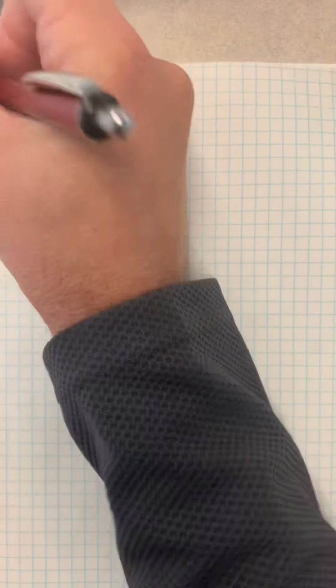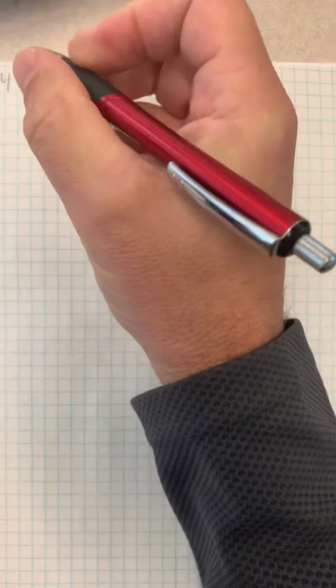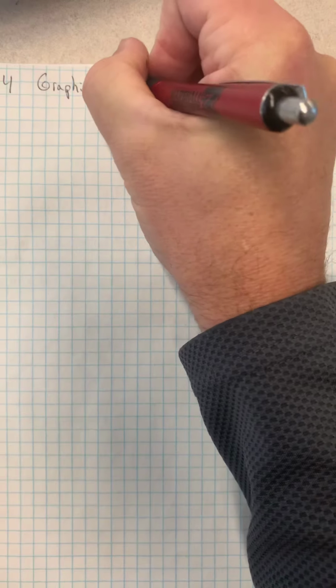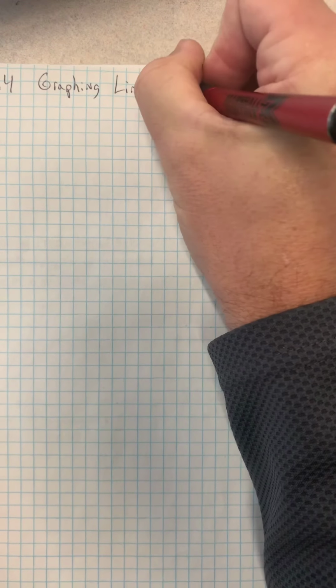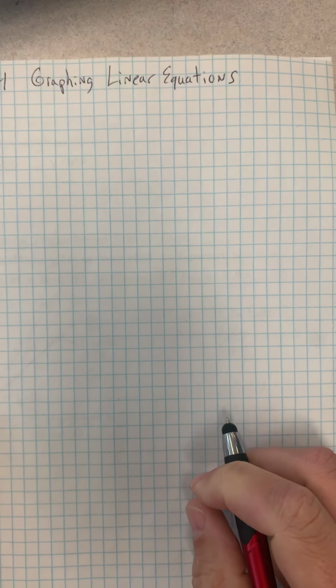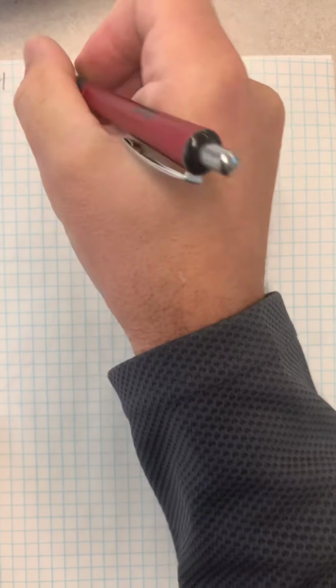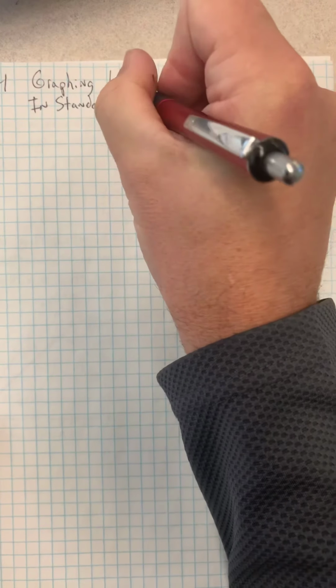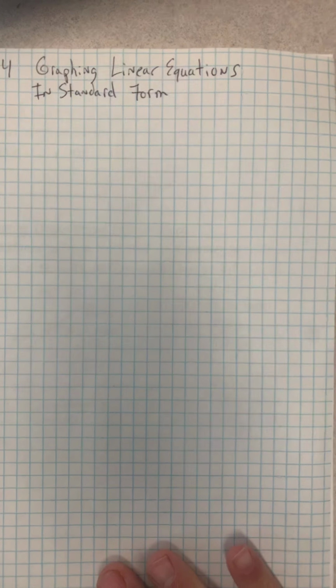But what we have here is, I will title this 3.4. And we're going to look at graphing linear equations. So they're going to make lines, but we're going to look in standard form. So there's going to be another way of looking at linear equations. So far we've looked at linear equations in slope-intercept form as y equals mx plus b. Now we're going to look at it in what's called standard form.